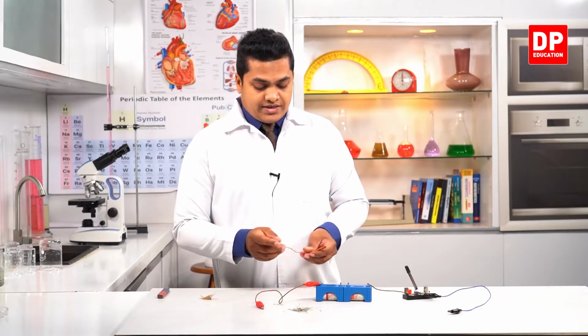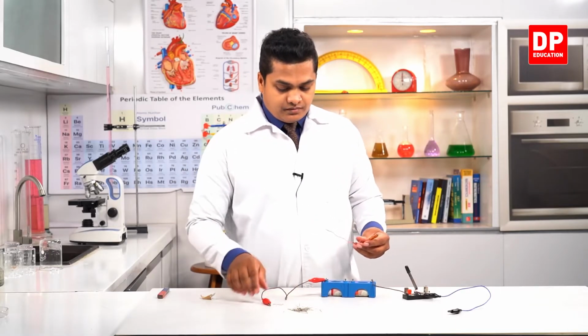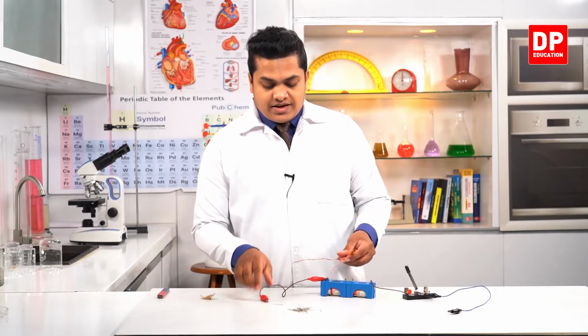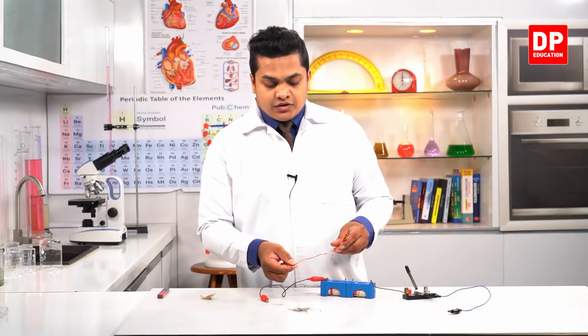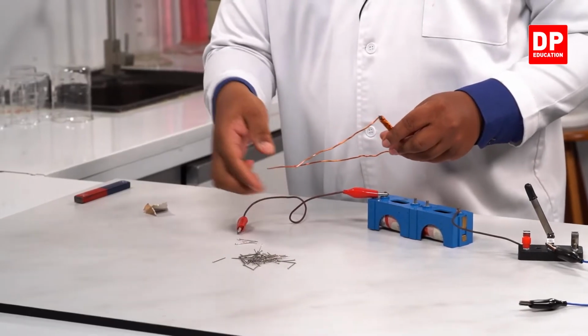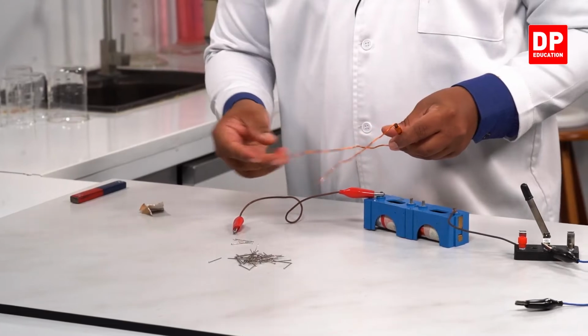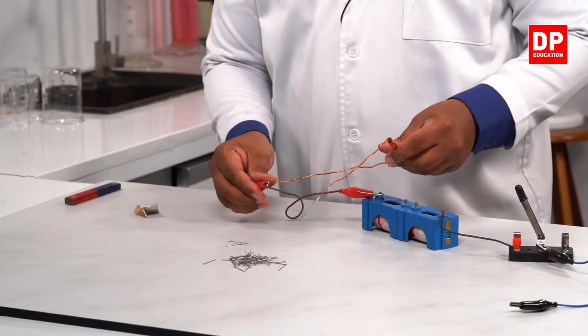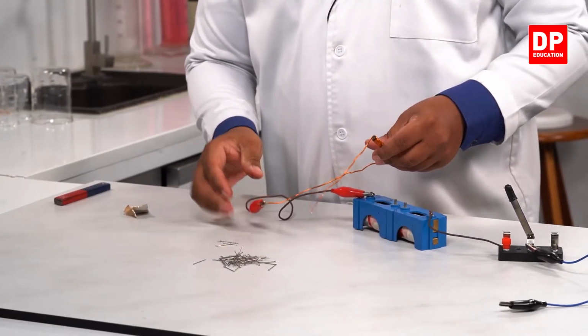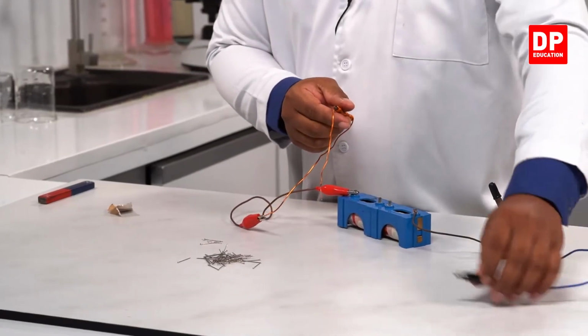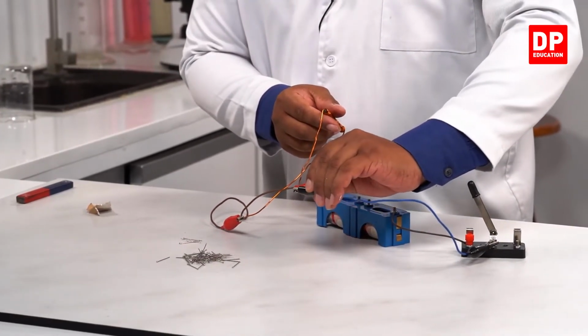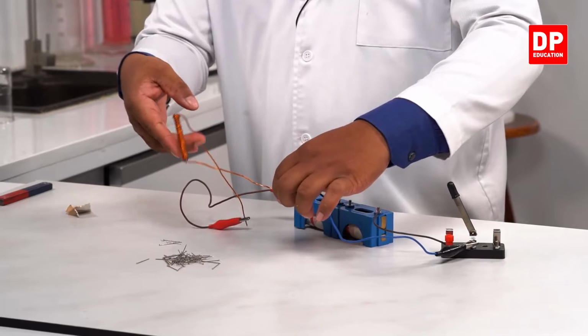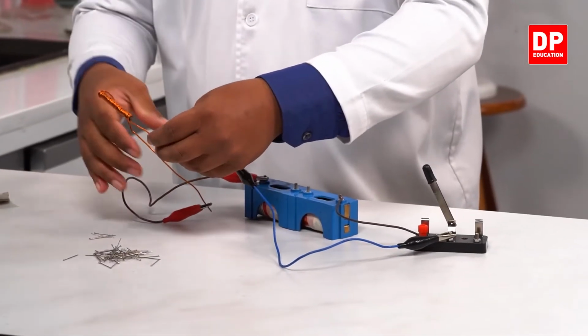Now what I am going to do is I am going to connect these two terminals. I have already scratched it, so I don't need to scratch it once again. I'm going to connect these two terminals to the dry cells by using these crocodile pins, right?